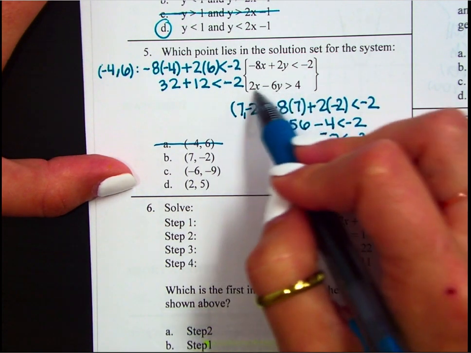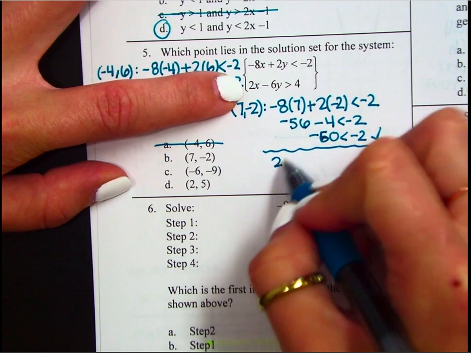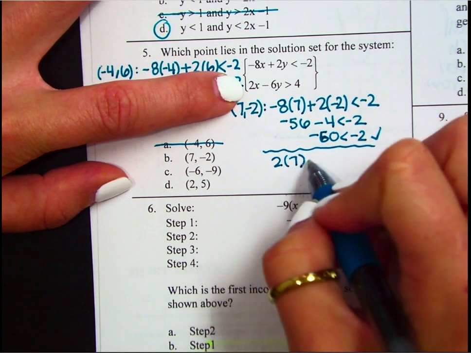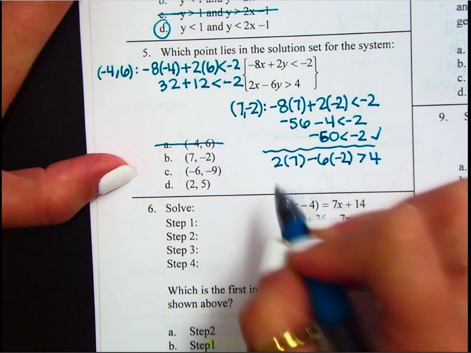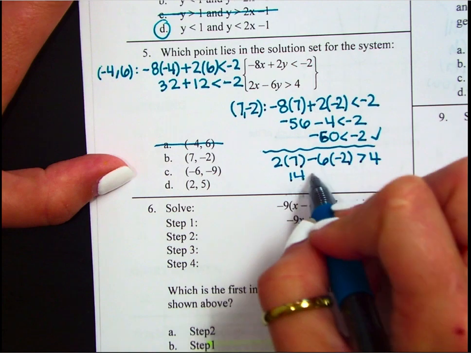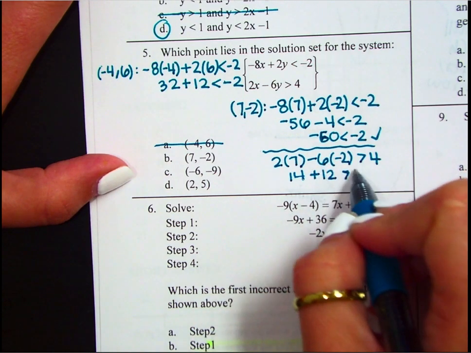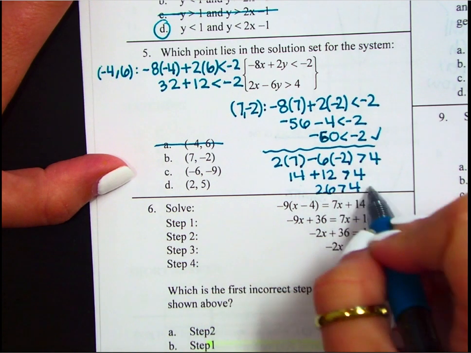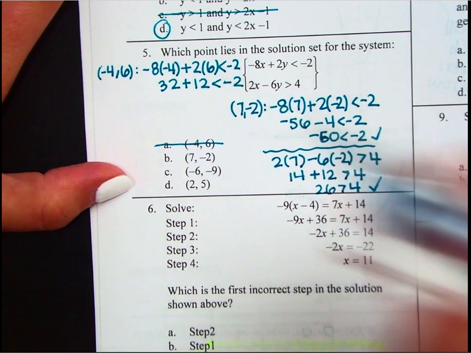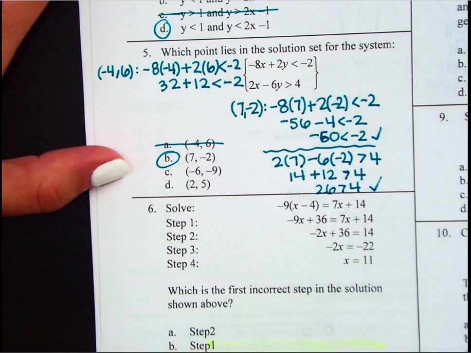So now I'm going to plug it into the second inequality here. 2 times 7 minus 6 times -2. We're going to check to see if that's greater than 4. This is 14. -6 times -2 is positive 12. And we get 26 is greater than 4. And that turns out to work for both of my inequalities. So that's going to be my answer.